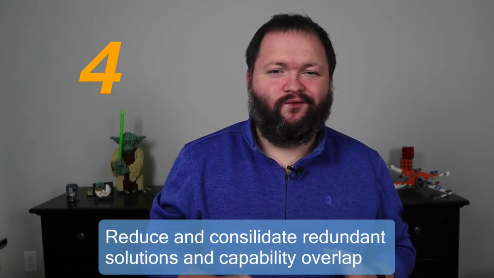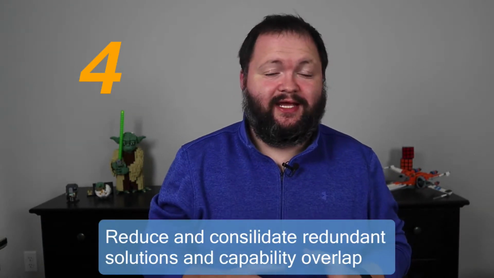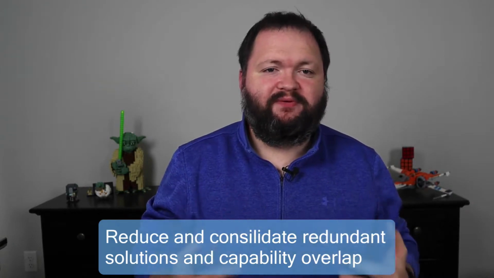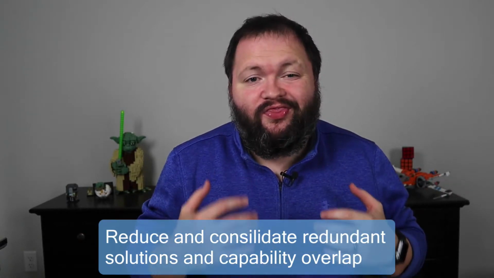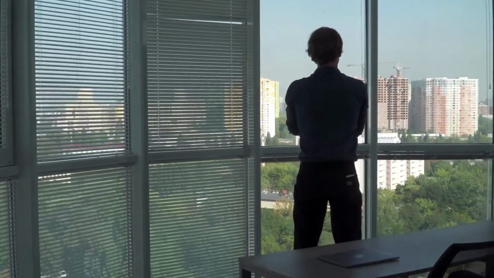All right, number four, reduce and consolidate redundant solutions and capability overlap. A lot of businesses, a lot of companies and organizations have redundant solutions and thus capability overlap. Examples, departments in one company or one organization, they just do not talk to one another, so they instantiate the same capabilities. They spend their own money and they get the same capabilities. Here, our goal is to reduce that extra fat, reduce the overall cost spend, but maintain those same capabilities across the enterprise, across the organization.